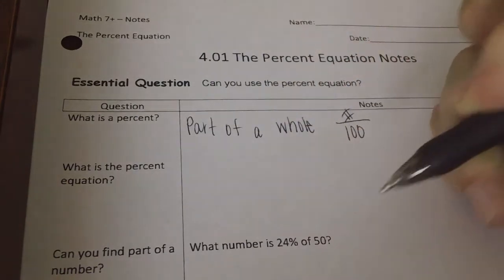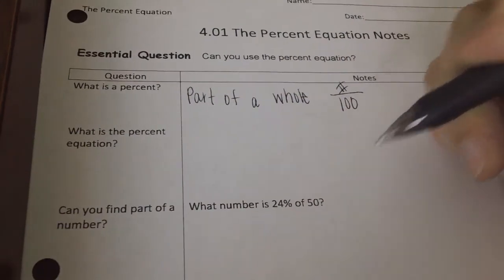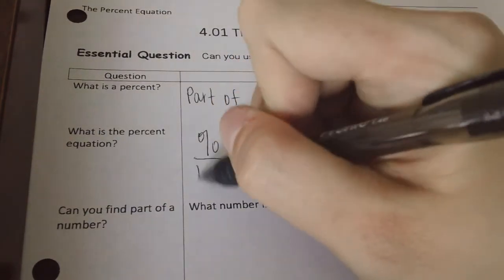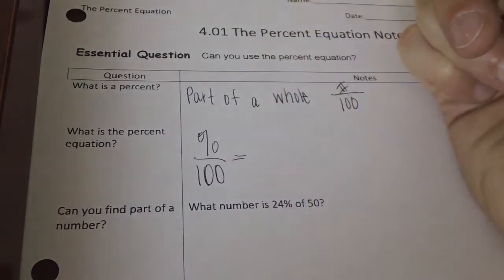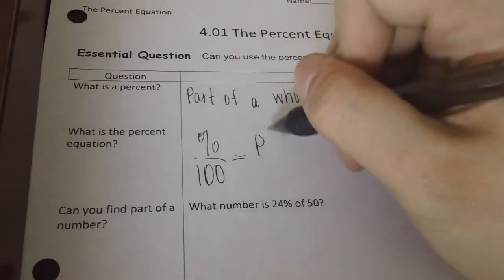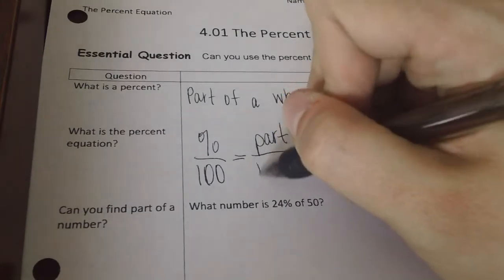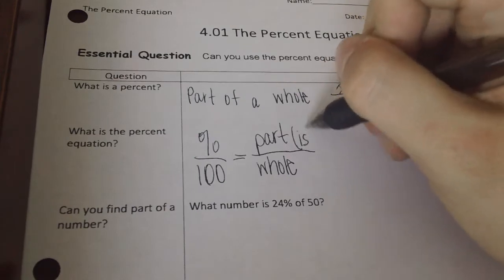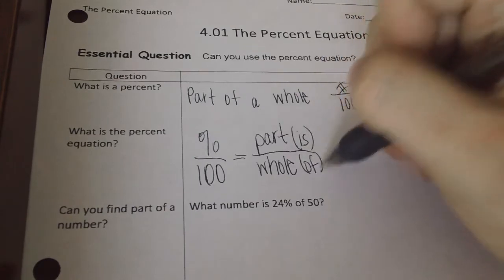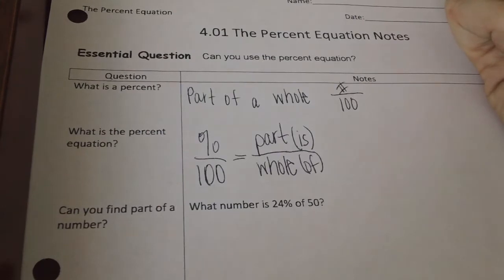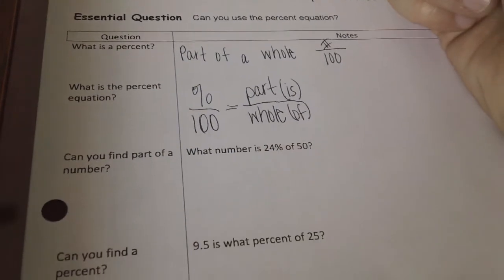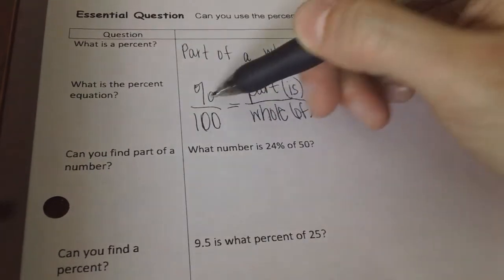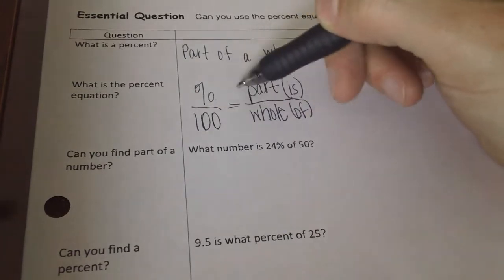The percent equation, which I think that you learned last year, I'm not sure, is the percent out of 100, because it's always out of 100, equals the part over the whole. And the part is represented by "is," the whole is represented by "of." Before we move on, notice that this is just a proportion, and these have to be equal to be correct.